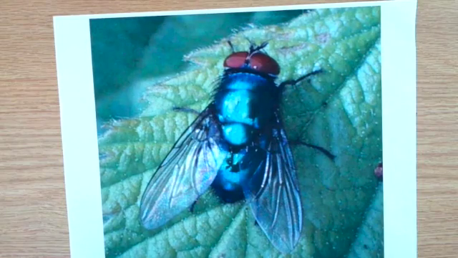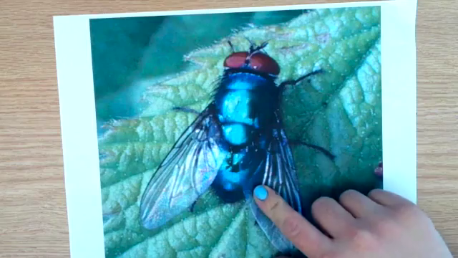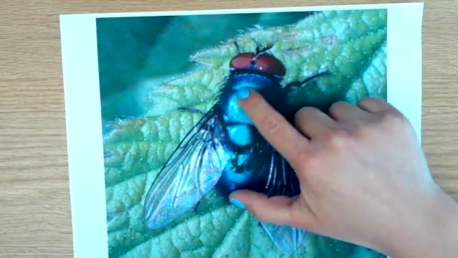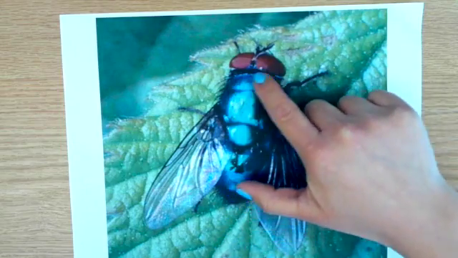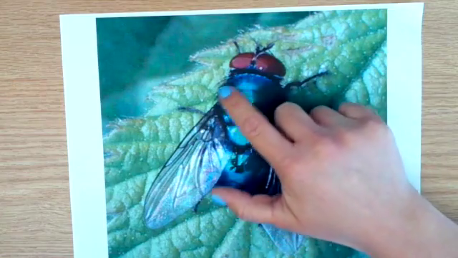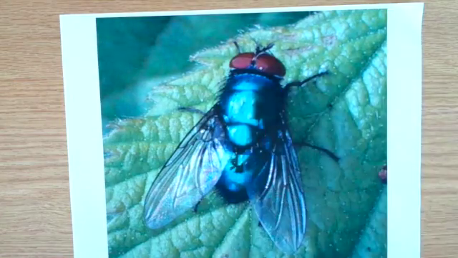We've done a really good job looking at this fly. Now it's your turn to look at your bug and to notice the big shapes and then the smaller shapes inside the big shapes, the details like lines, and textures like the furry parts on its body.